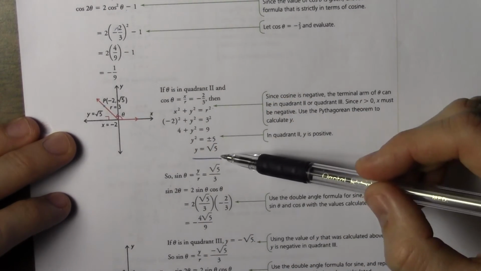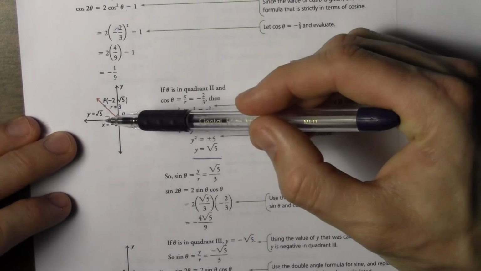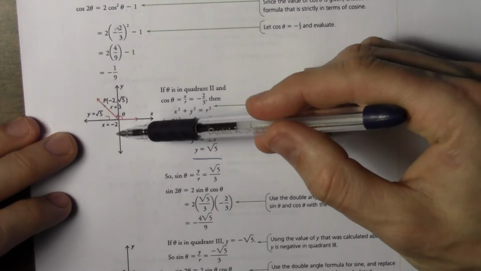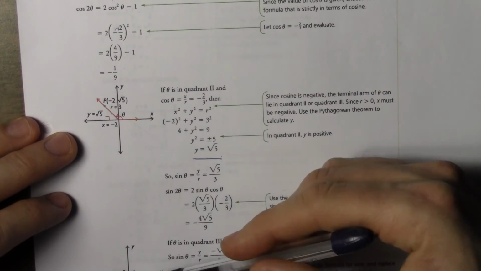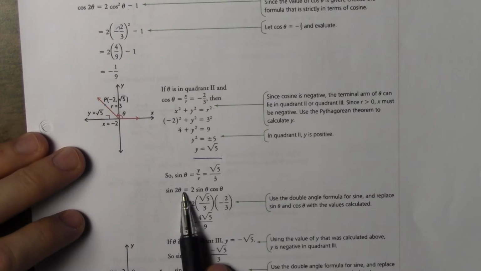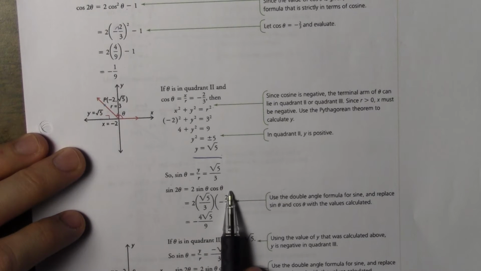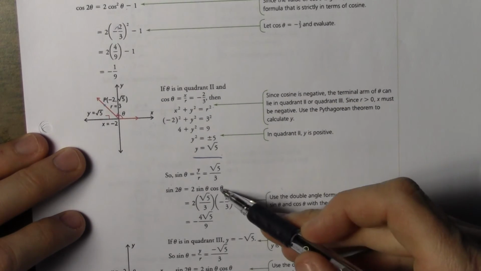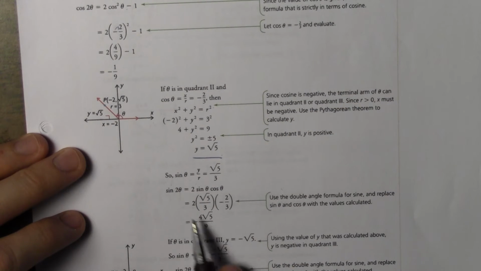Now that y value, as I mentioned, can either be positive or negative. You get the same values of cos, so we need to consider this quadrant as well. So sine 2x is equal to 2 sine x cos x. We can then substitute in our values for sine and cos and solve for sine 2x.